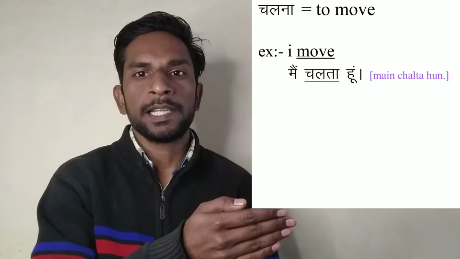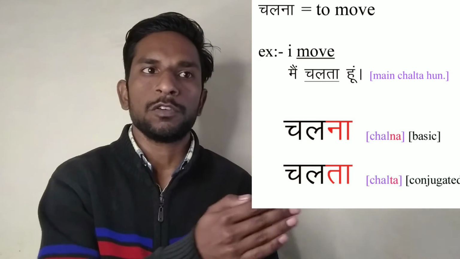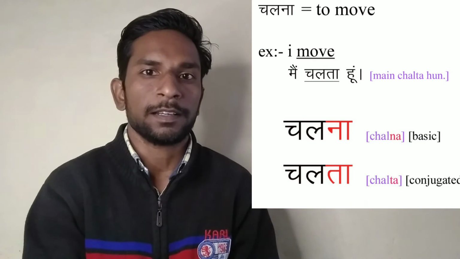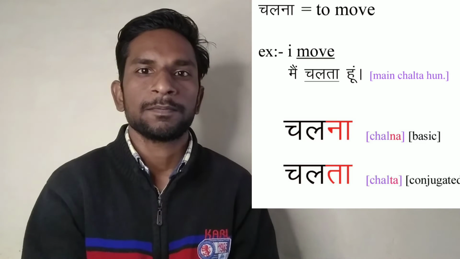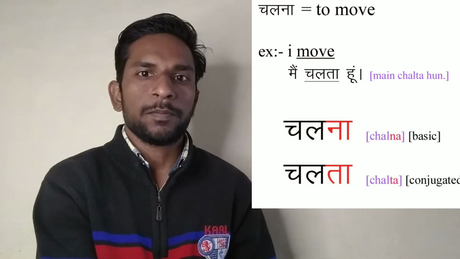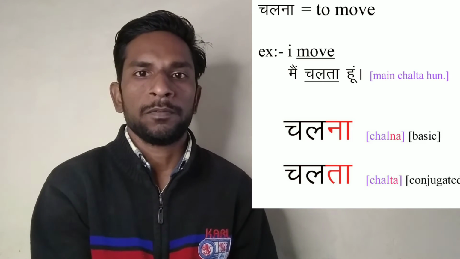So I have conjugated this verb according to the tense and according to the subject. Okay, so what is the difference? So let's see the difference between the conjugated verb and the basic verb. I have shown here and I will mark the difference in red color so you guys can see easily. Okay, so this is the difference between the basic form and the conjugated verb.